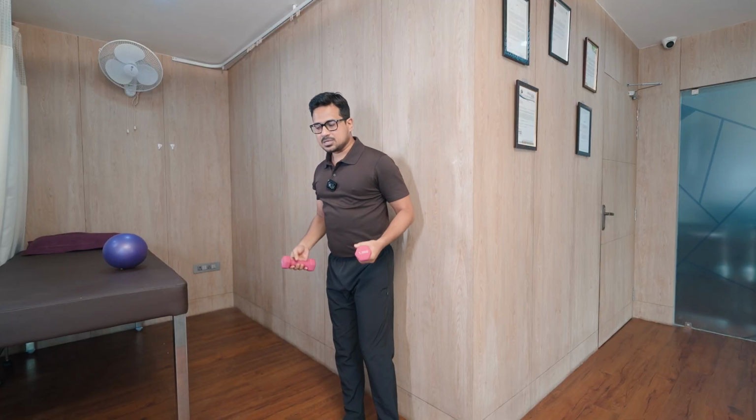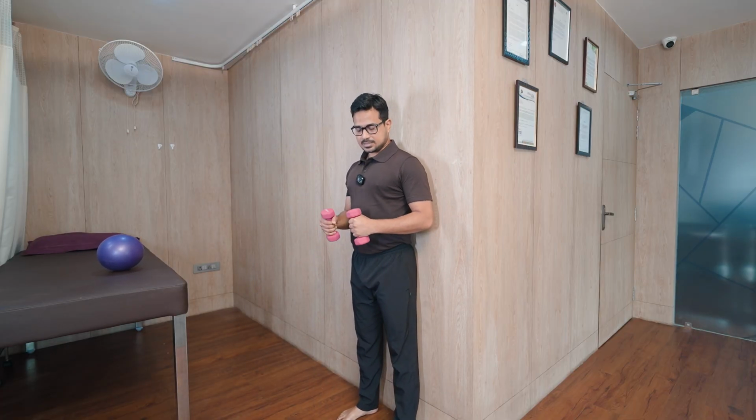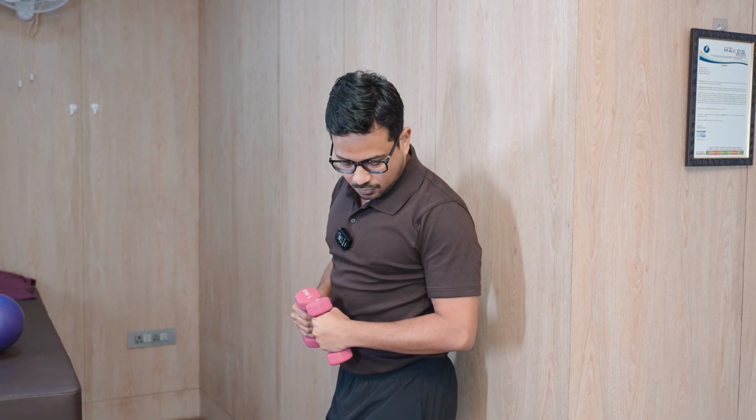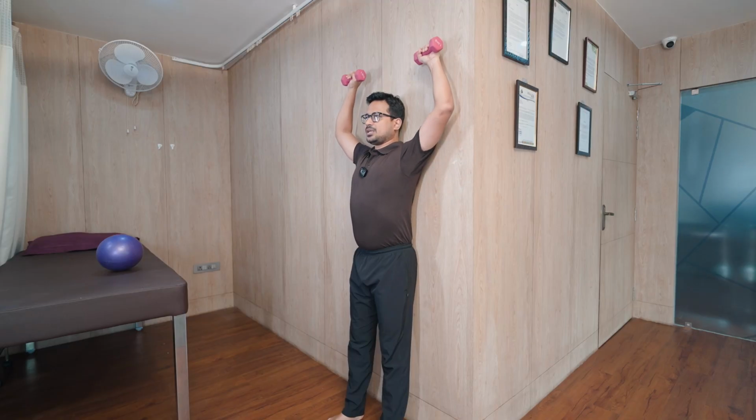Then with your dumbbells, to correct the posture and movement quality, keep both hands like this, rotate outside and touch the wall. Make sure you are touching the wall when you are standing. If you find it a little difficult, you can come a little forward and lean on the wall. From this position, maintain this posture and raise your arms up.